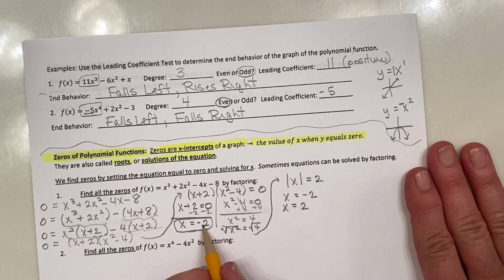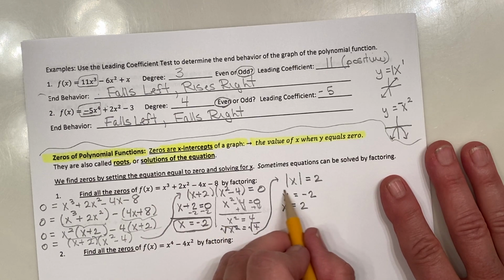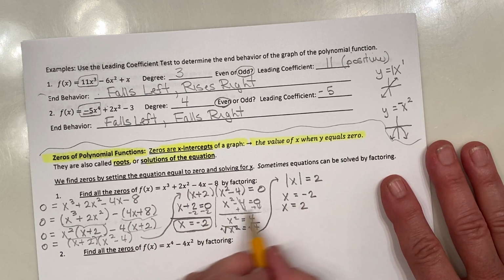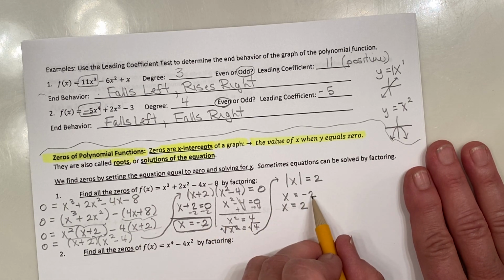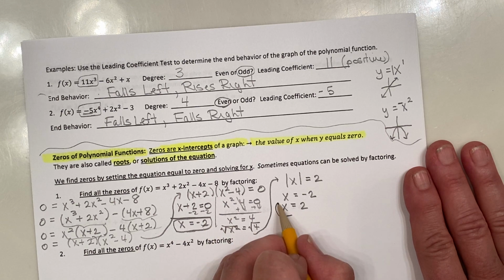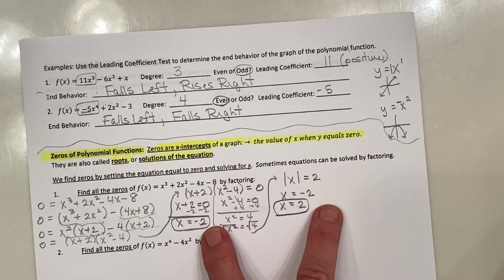So I see over here that I already found an answer of x equals -2. So I don't have to box that again. It's just a double root. It's called a double zero. This is multiplicity of 2 because this answer occurred twice. So I'm just going to circle the other x equals 2. So these are my two zeros.